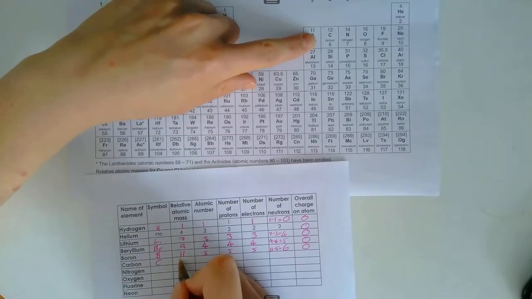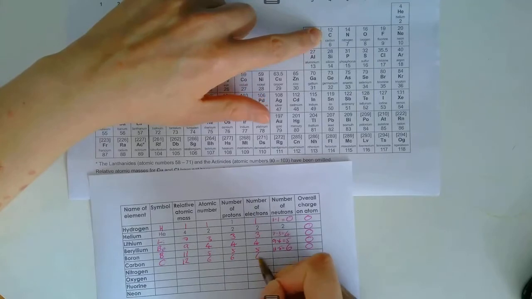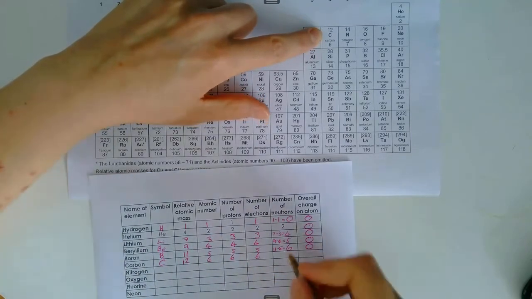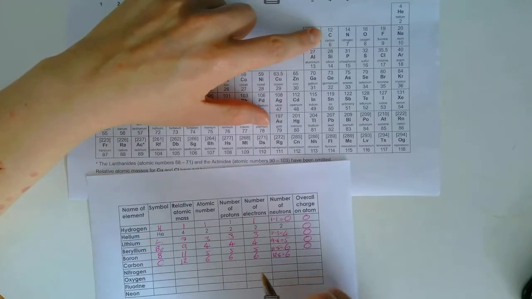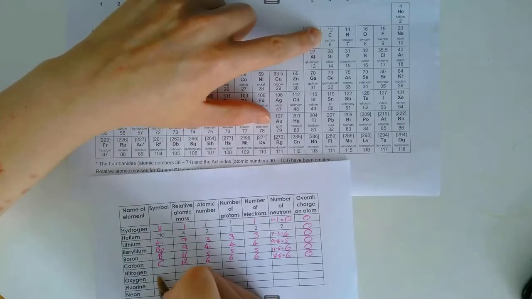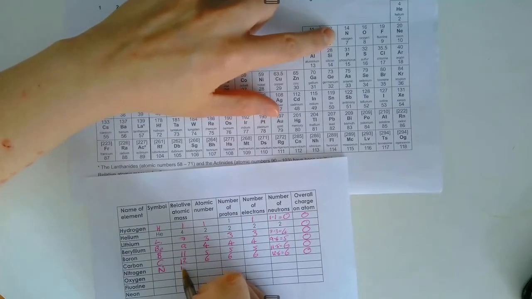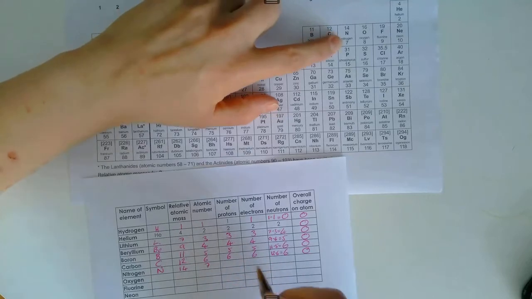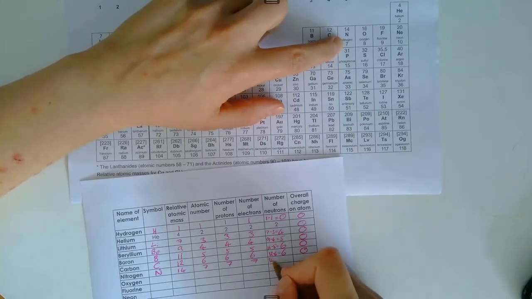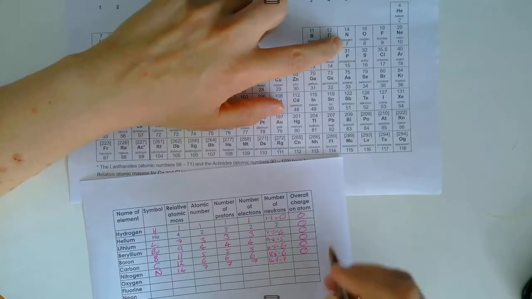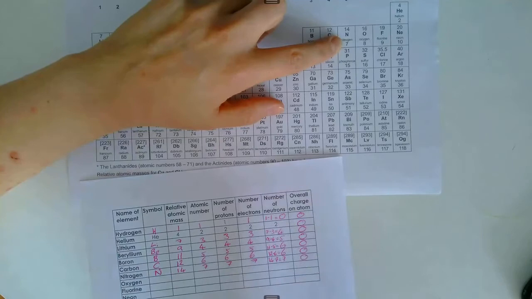Carbon next. Relative atomic mass of 12, atomic number of 6, so 6 protons and 6 electrons, because those are always the same. And then we're going to do 12 take away 6, and that gives us 6. And because we've got the same number of protons and electrons, we have no charge again. Nitrogen now, capital N. It's got a relative atomic mass of 14, atomic number of 7, so 14 and 7. So 7 protons, 7 electrons, 14 take away 7 is 7, so 7 neutrons in this case, and because we've got the same number of protons and electrons, we have no charge.